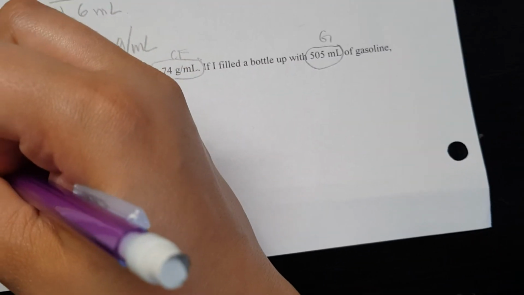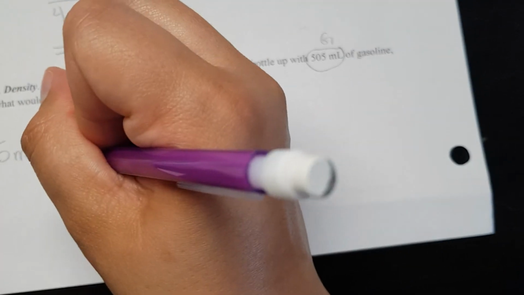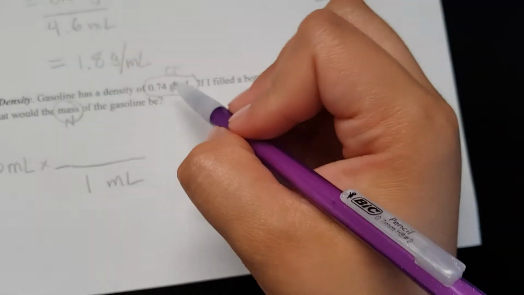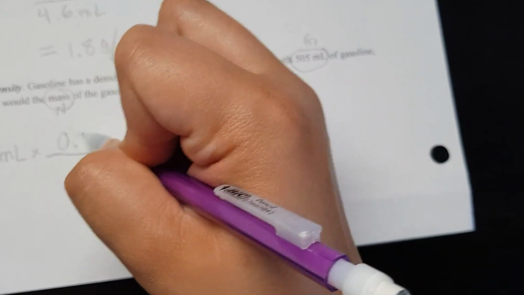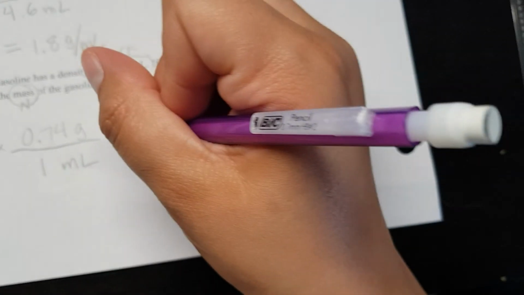So we begin with 505 milliliters. We want to get rid of milliliters, so we put per milliliter. Per milliliter, we have this conversion factor, so we put 0.74 grams. Grams, milliliter, milliliter.